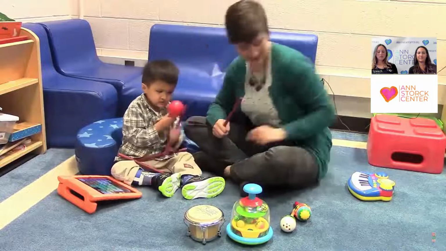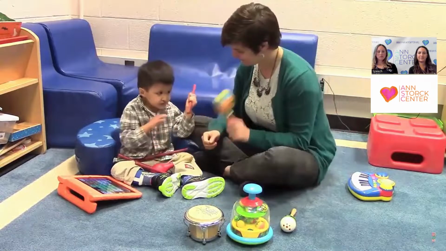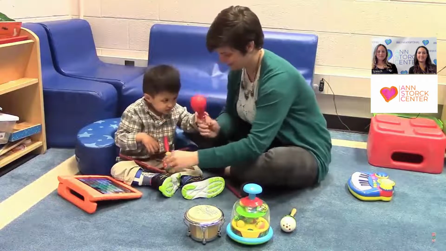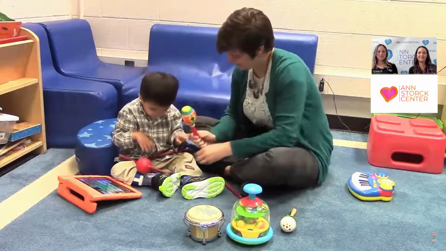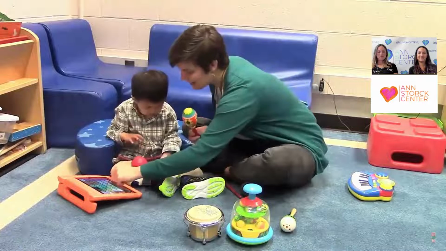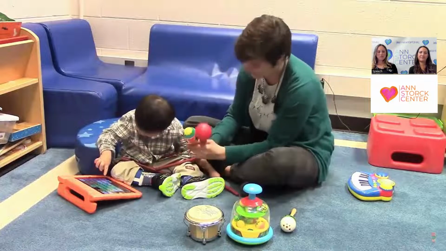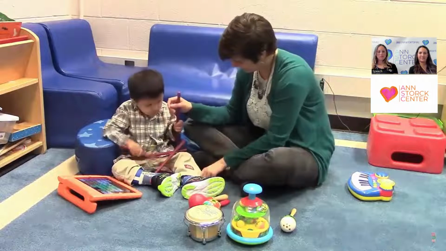The maracas. Great. We're playing the maracas. Stick. You want the stick?